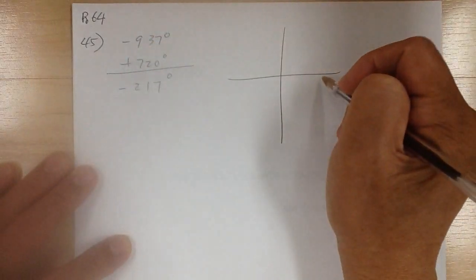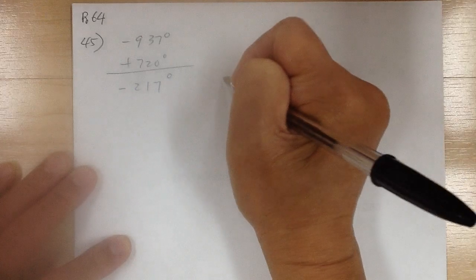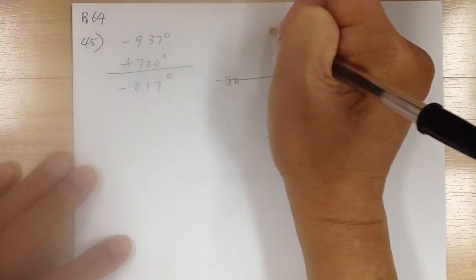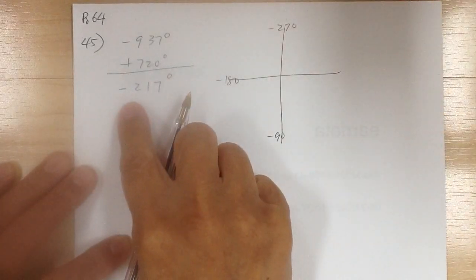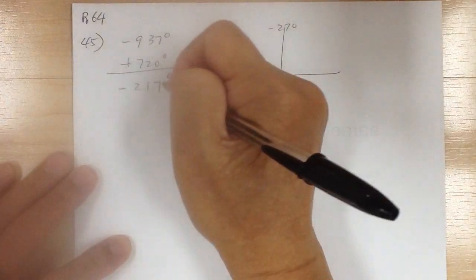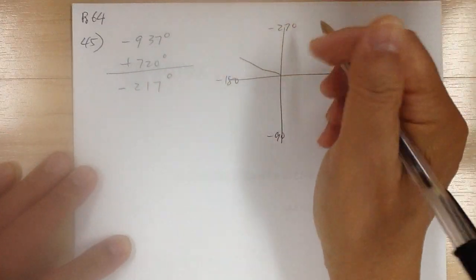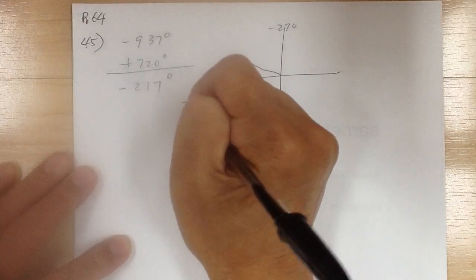Now it's negative. So over here it's going to be negative 90, negative 180, negative 270, so negative 217 is about right over here, and so this is going to be quadrant 2.